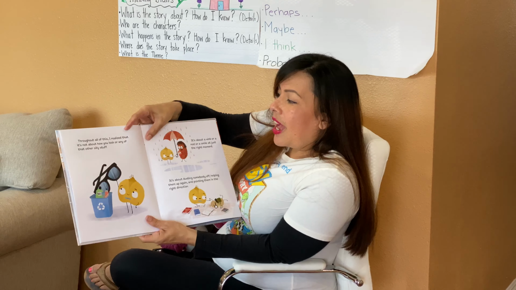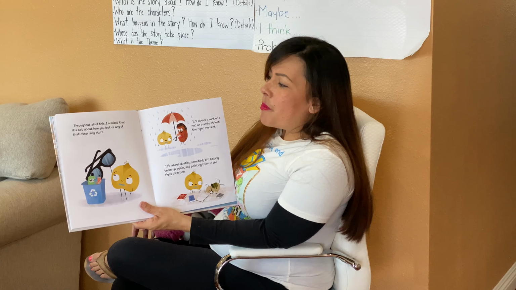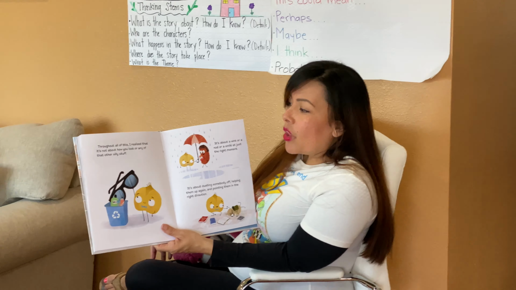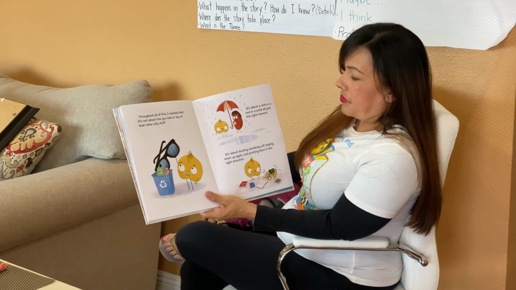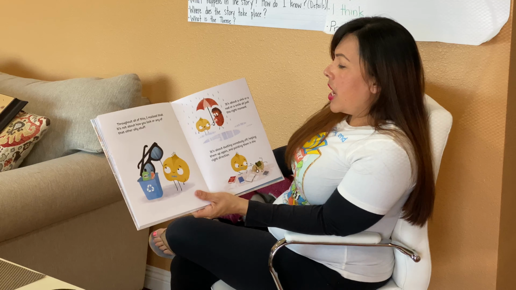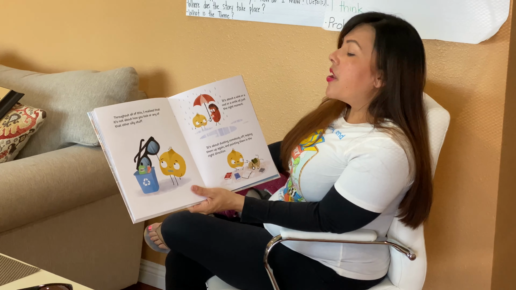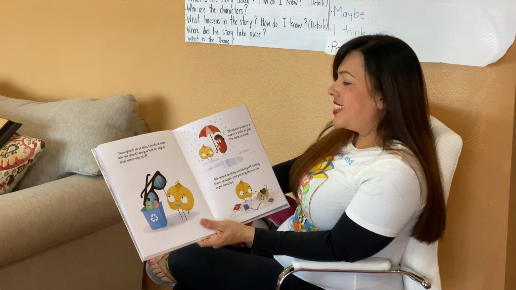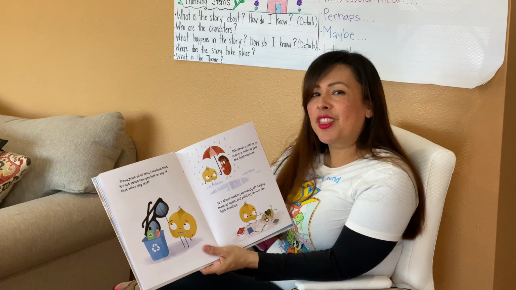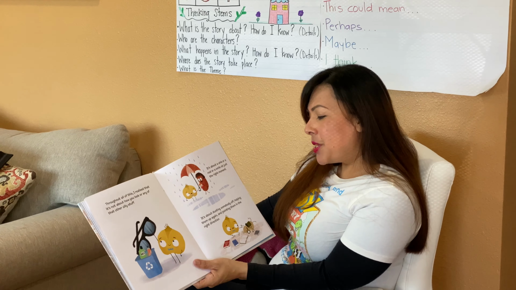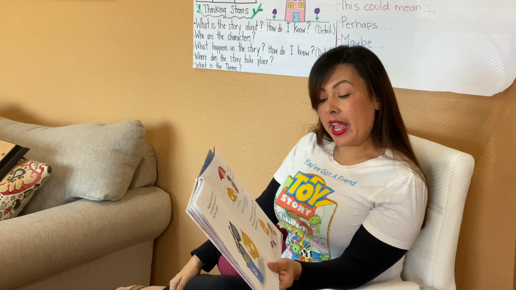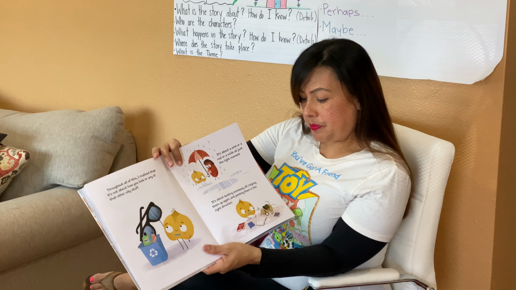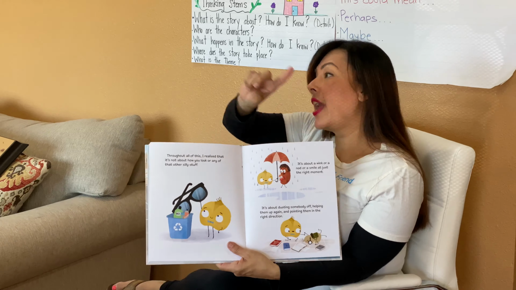Throughout all of this, I realized that it's not about how you look or any of that other silly stuff. It's about a wink. It's about a nod. It's about a smile at the right moment. It's about dusting someone off, helping them up again, pointing them in the right direction.